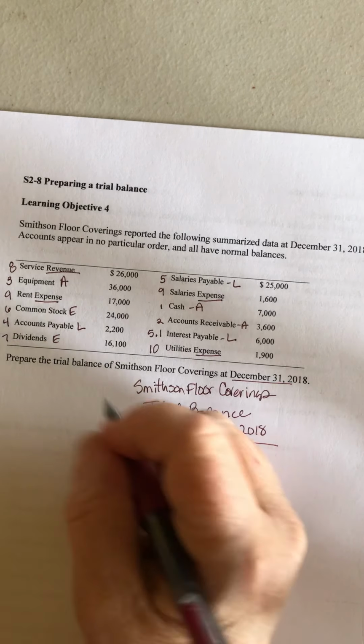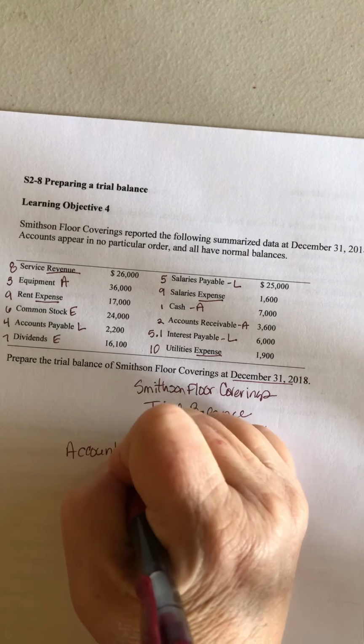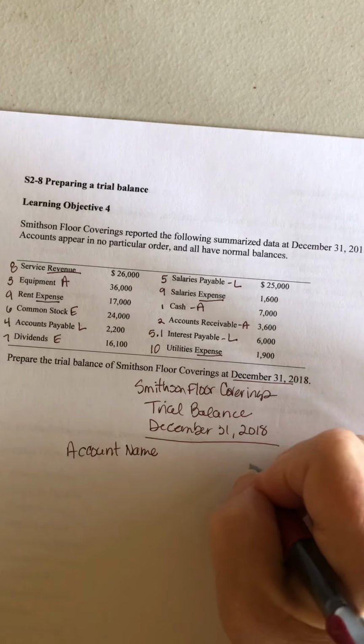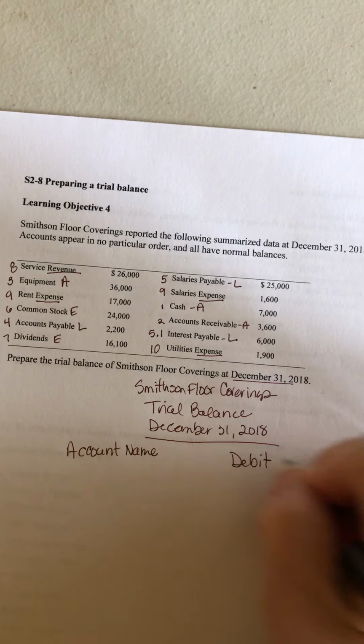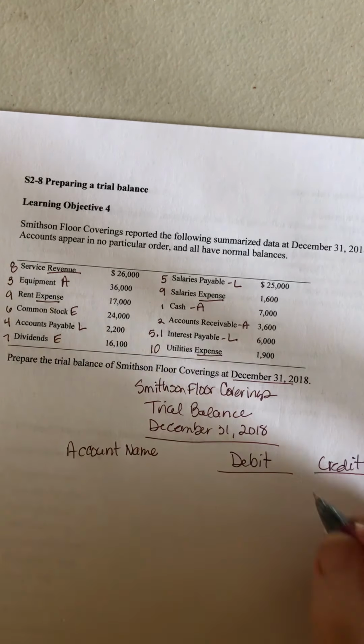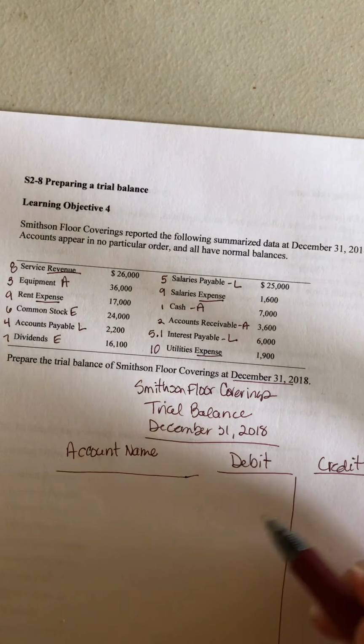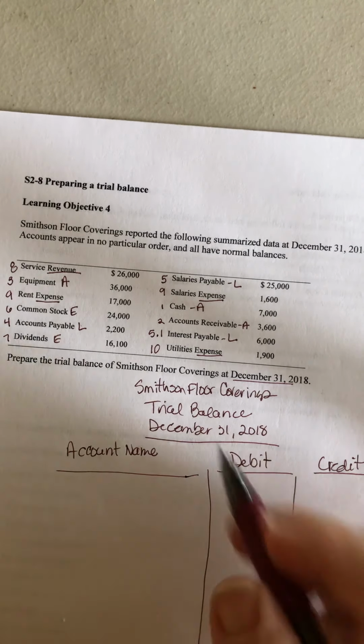Okay, then you're gonna have a couple columns. You're gonna have the account name, a debit column, and a credit column. All right, and then you just list the accounts.